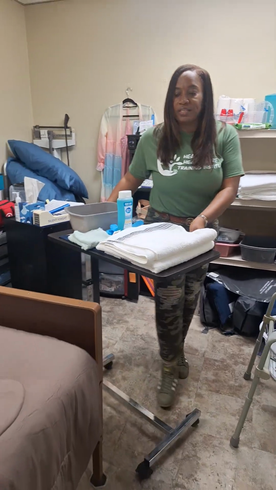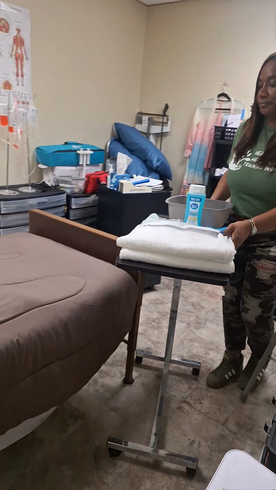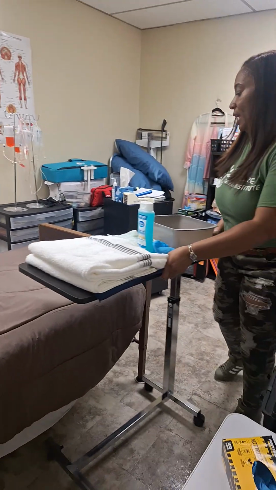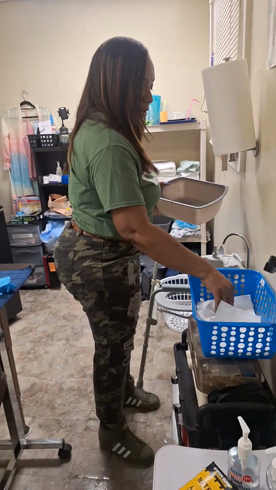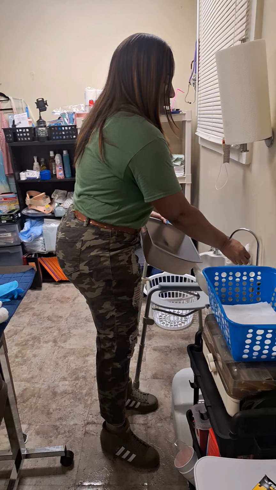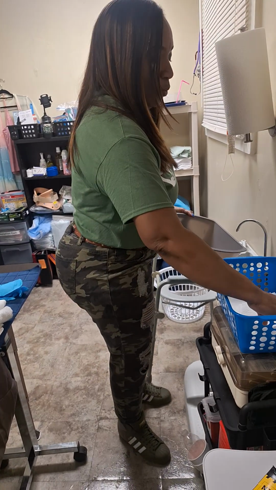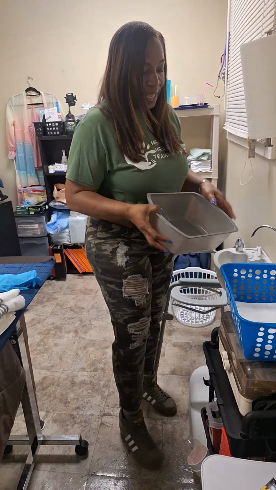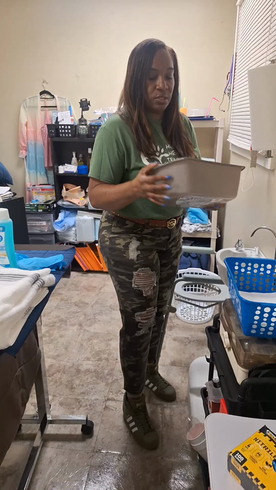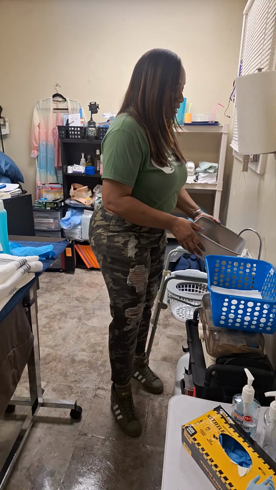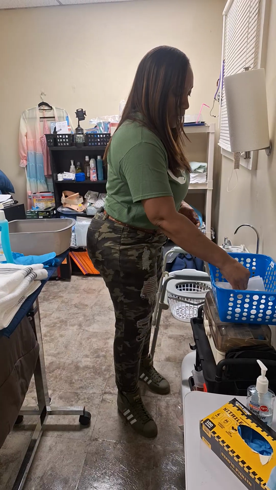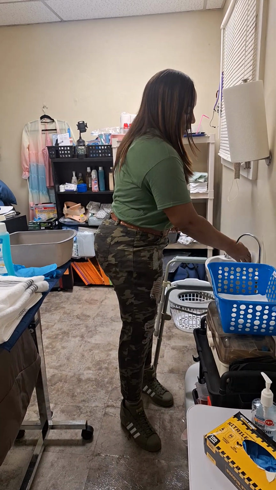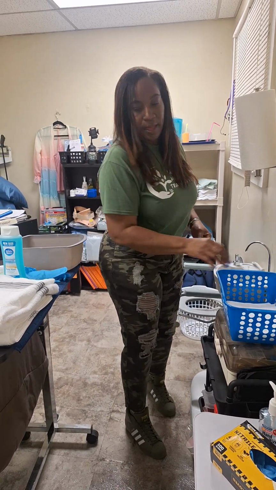So I'm going to bring this over here towards the sink. And I'm going to grab my paper towel to turn on the water. I'm going to fill my water to the 2 line. You don't need a lot of water. You just need it to be to the 2 line. Just enough water to clean it. I'm going to make sure it's the right temperature. Once I've got my water, I'm going to set it down. I'm going to grab another paper towel to turn off the water and discard that.